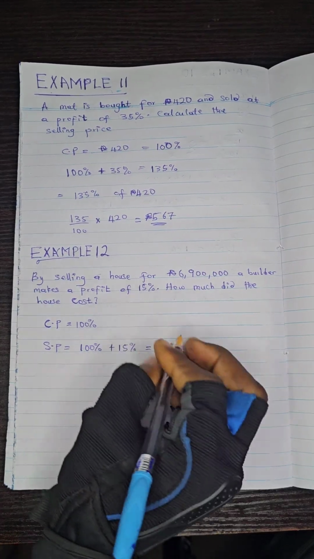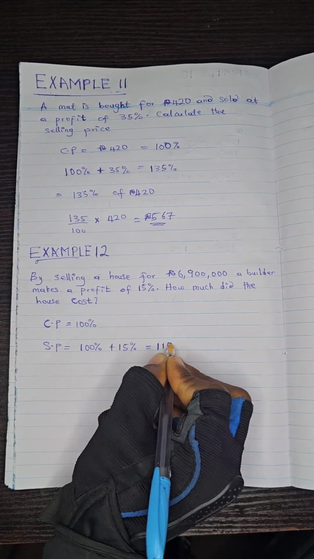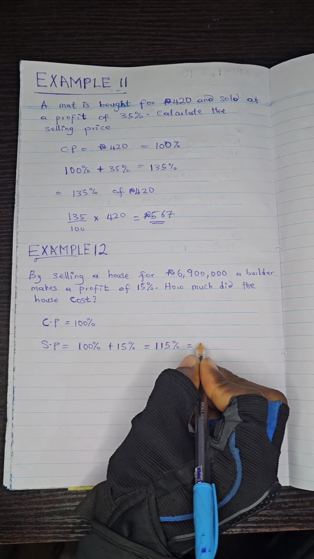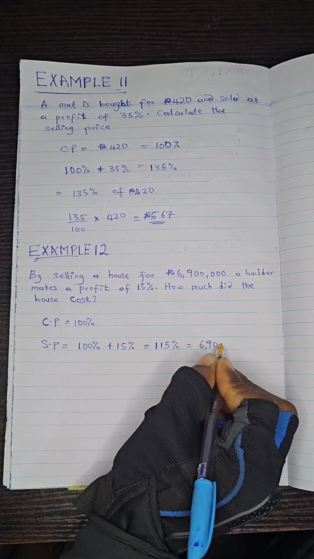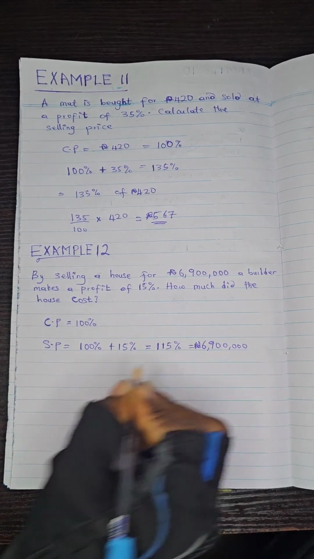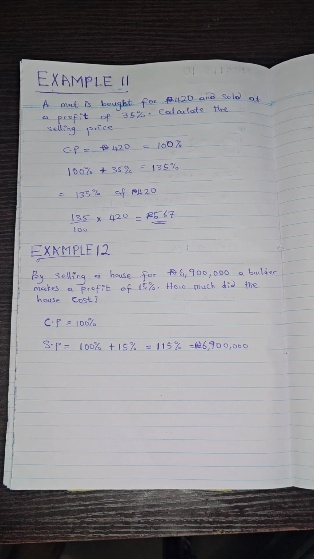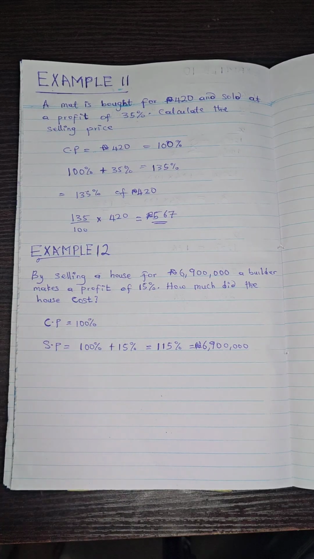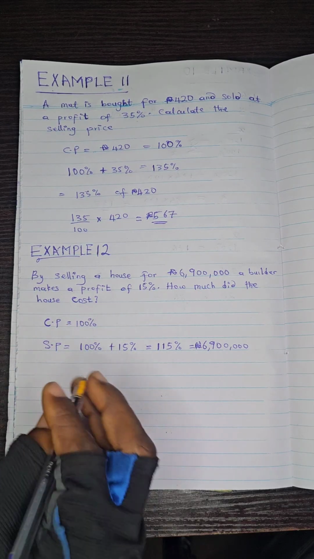So the total is now 115%, and this 115% is equal to this 6,900,000 naira. So let's look for the cost price. Remember what I told you about proportion? It always works so long as you're dealing with proportion.